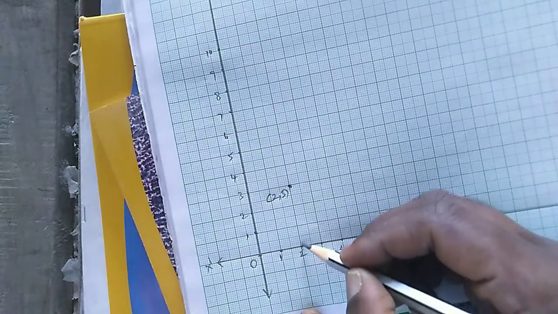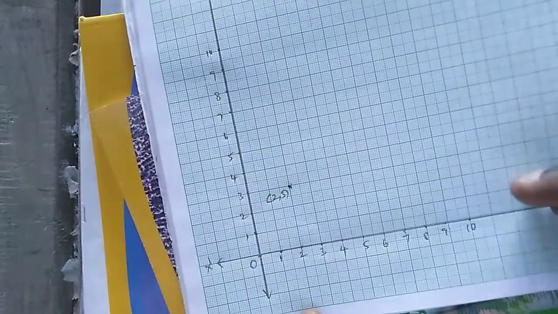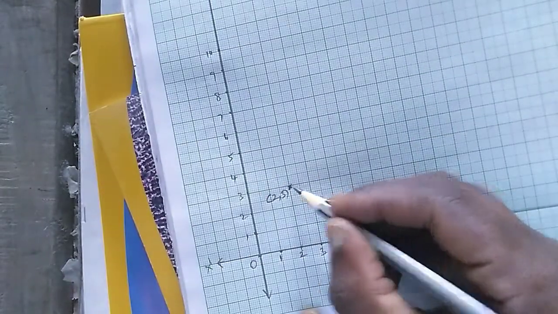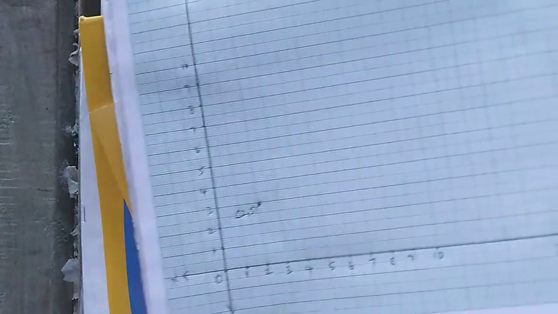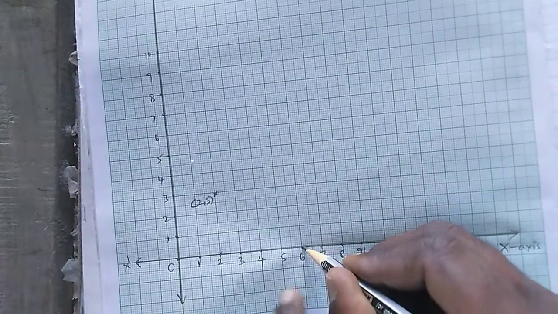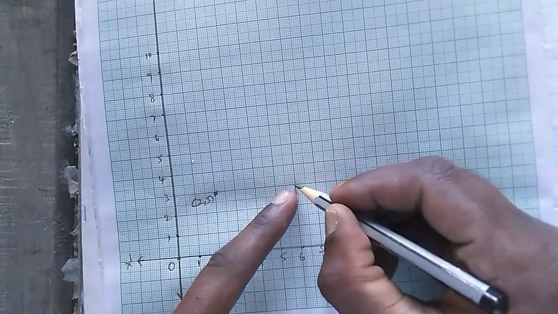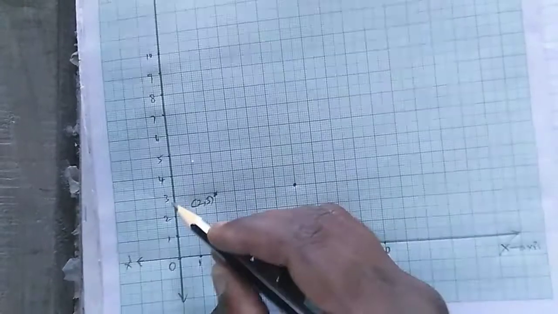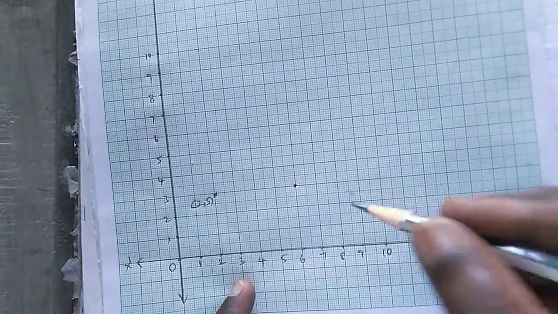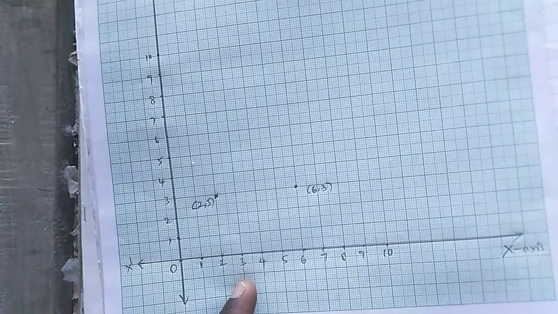On the x-axis it is 2, on the y-axis it is 3, so the point 2 comma 3 will be here. The first point is plotted. Now the second point, 6 comma 3: on the x-axis it is 6, on the y-axis it is 3 again, so it will be here. On the y-axis 3, on the x-axis 6, so it is 6 comma 3, like this.